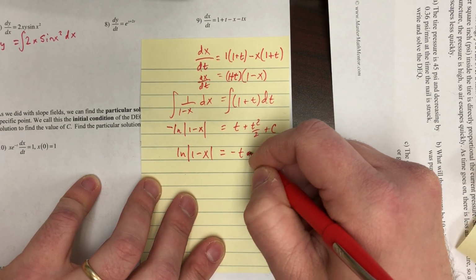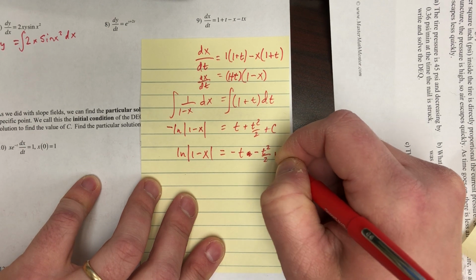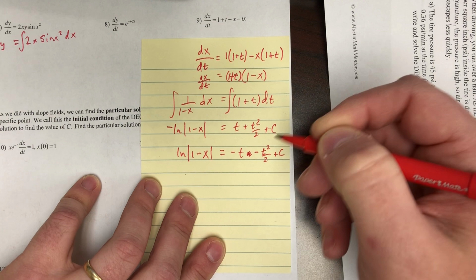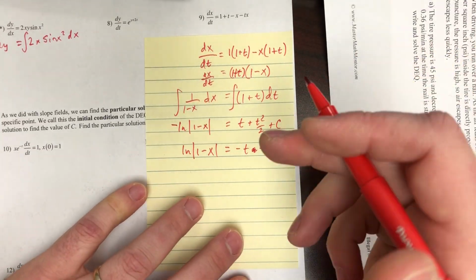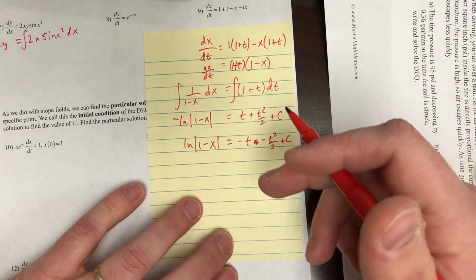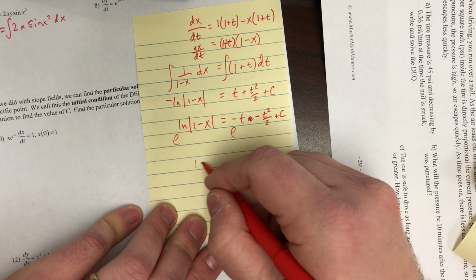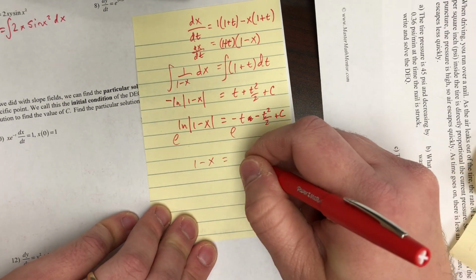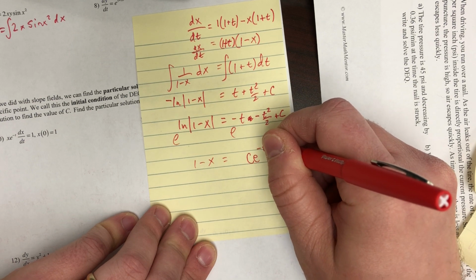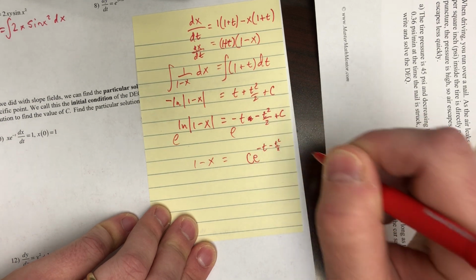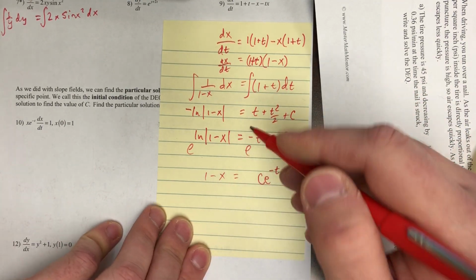By the way, saying e it, that's not like a real phrase. Remember, I'm going to put plus c here, even though I've changed it to the opposite of whatever it was. We don't care, because it's still just some random constant, positive or negative. Now we'll exponentiate both sides. We get 1 minus x is equal to c e to the negative t minus t squared over 2. And then you got to subtract the 1, divide by negative 1.